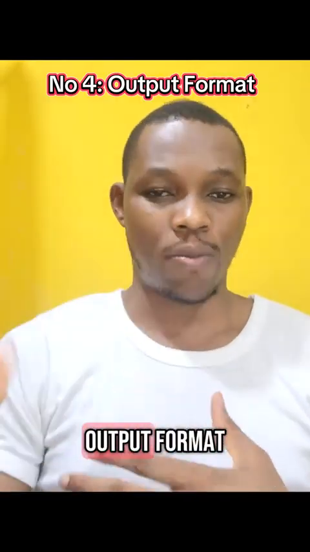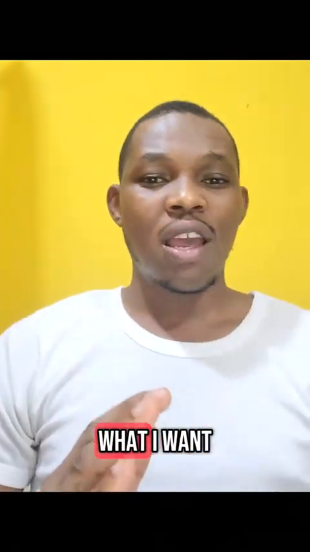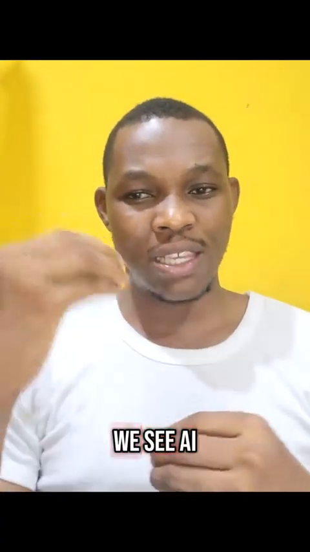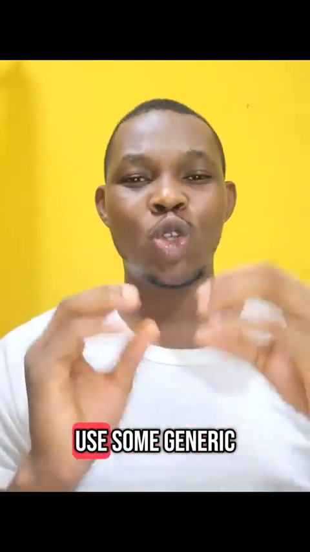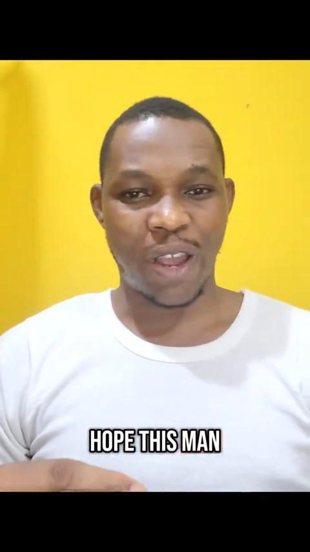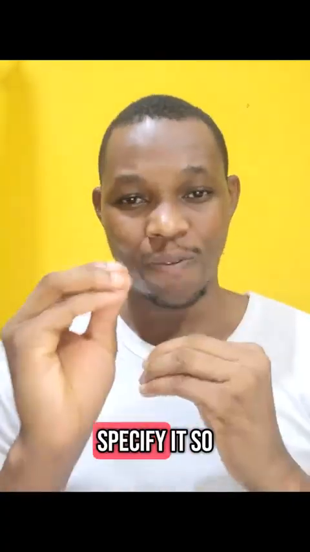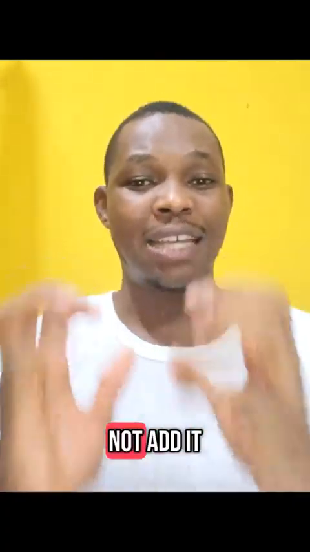Another crucial line of prompt that is often neglected is what I call output format. And what I mean by output format is me trying to tell AI what I want to see in the response and what I don't want to see. So one of the reasons why we see AI content online and we recognize it's AI is because it often uses some generic words that we recognize, like "thrilled" or "I hope this email finds you well." These are some of the ways AI has been modeled to write when it's writing an email. And if you don't like those words, if that is not the way you communicate, you have to specify it so that AI will not add it in its response.